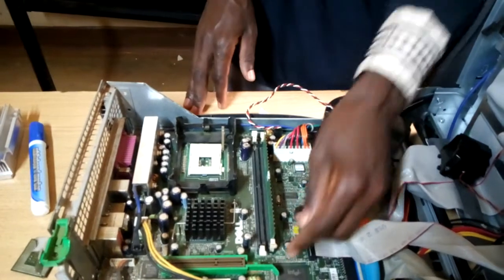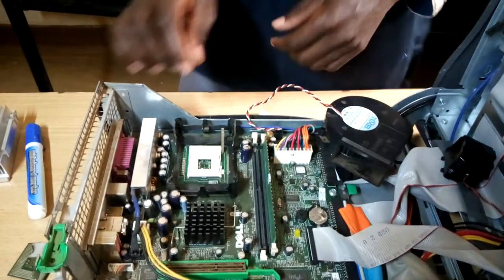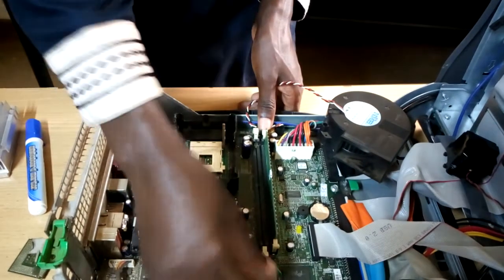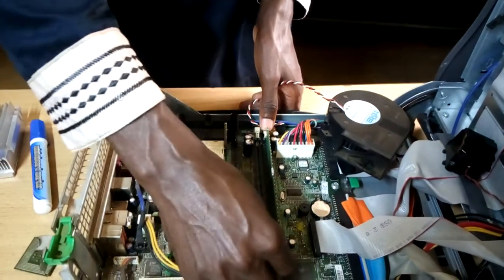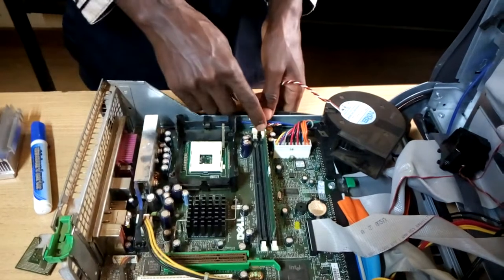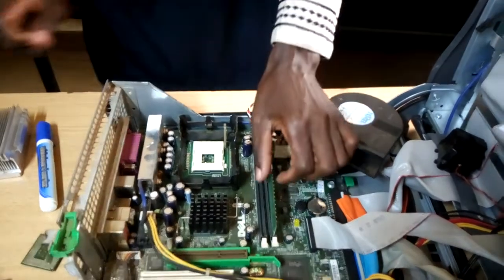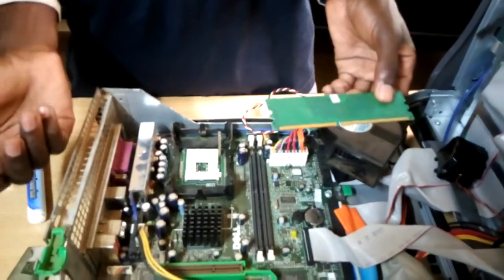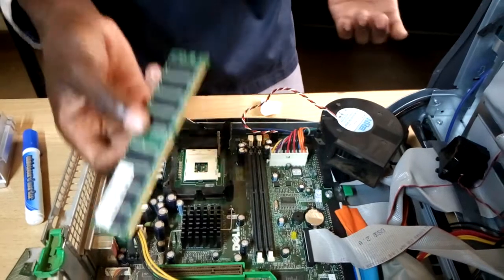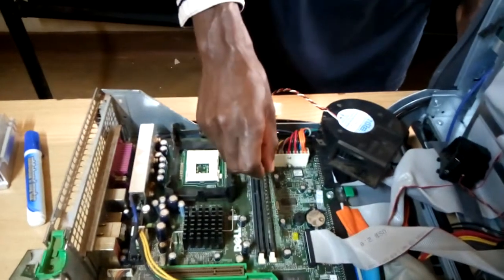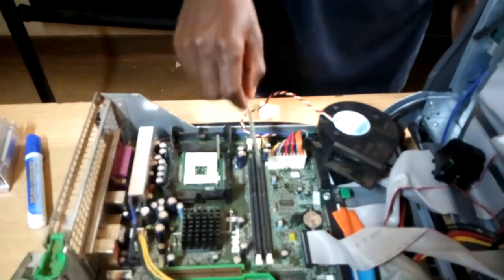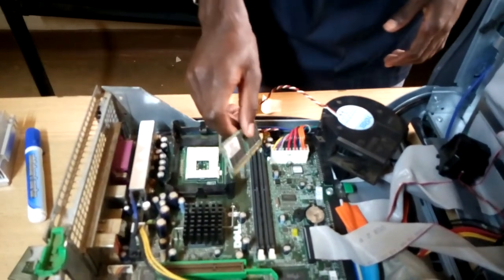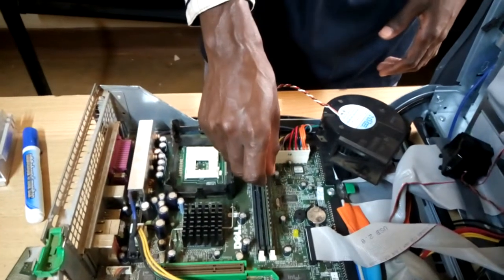So whenever you wish to remove a RAM chip, there are two parts that we need to release. We release it here and here, then the RAM comes out automatically. So this is how it looks like, and if you want to fit it back, do not touch these holders, the ones that I had to force to bend down.